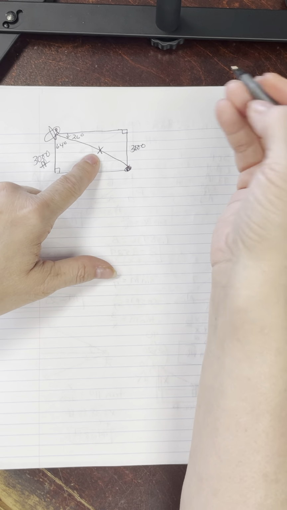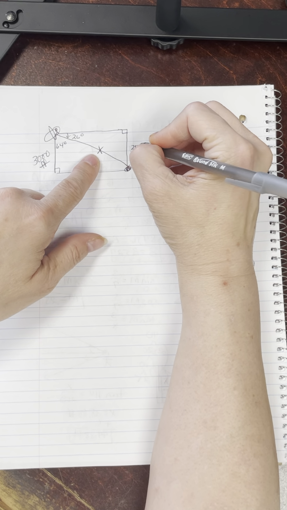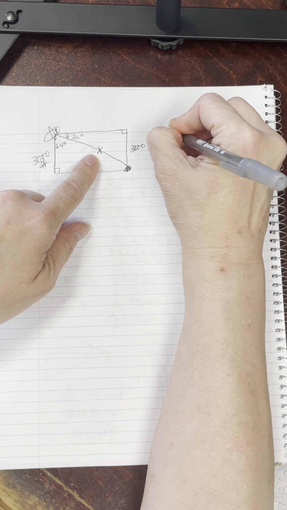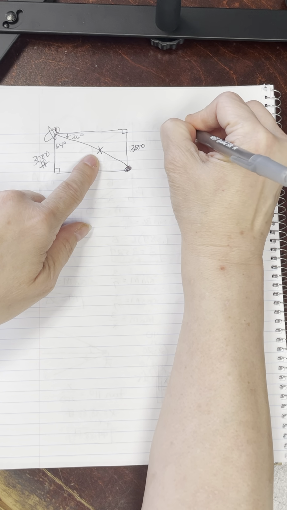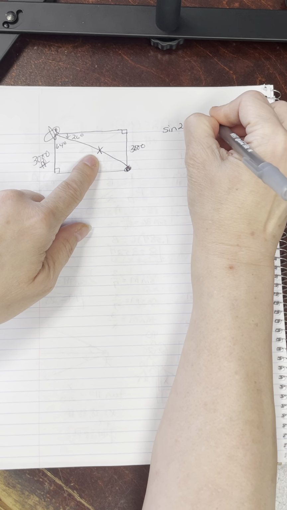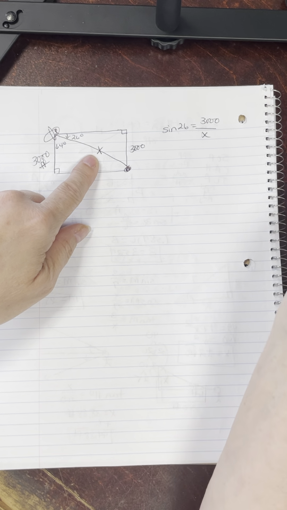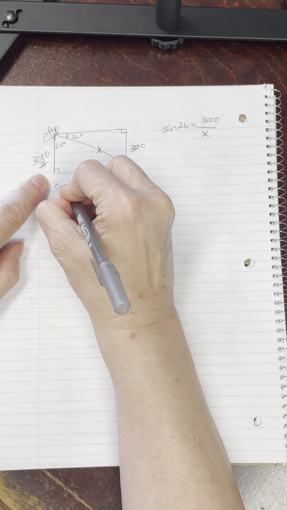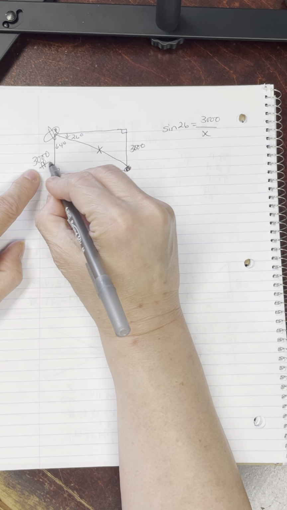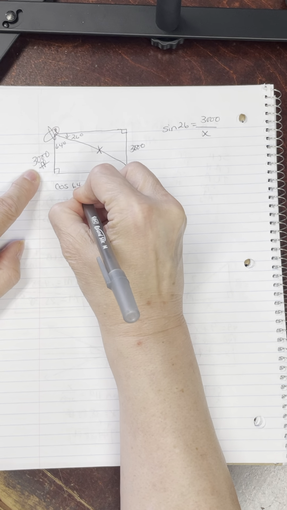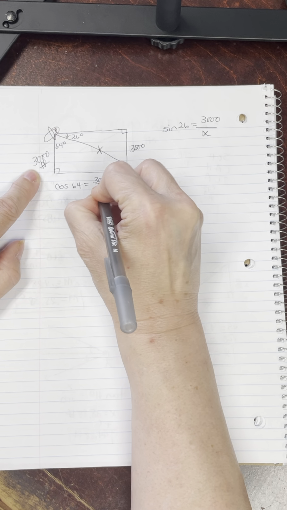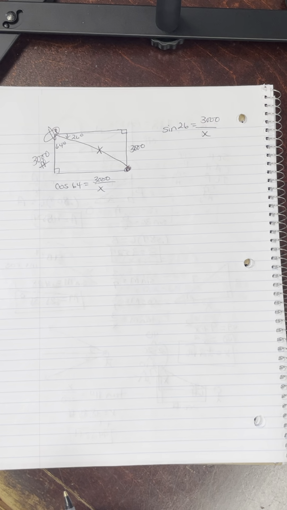So on this upper triangle, I know opposite over hypotenuse, that's sine, so sine of 26 is opposite 3,000 over hypotenuse x. If I am doing this one, I am doing adjacent over hypotenuse, so cosine of 64 equals 3,000 over x for the hypotenuse.